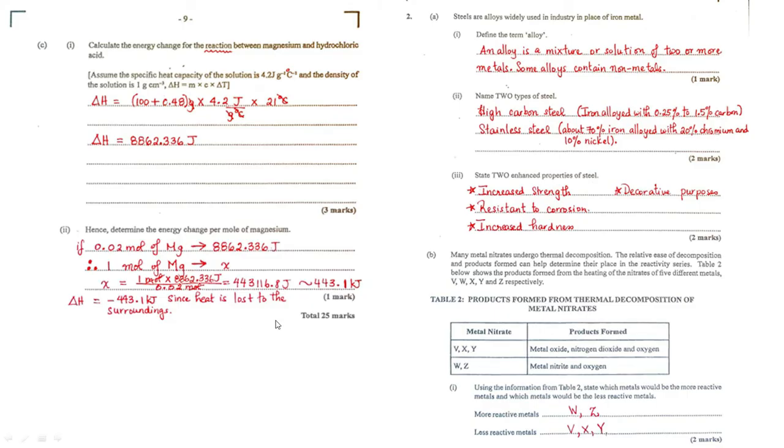But yeah. All right, so for question 2 now, it says, steel is an alloy widely used in industry in place of iron metal. Define the term alloy. So an alloy is a mixture or solution of 2 or more metals, and some alloys contain non-metals. In this case, steel is one of those alloys, right? So the 2 types of steel, we have high carbon steel, which is an iron alloyed with 0.25% to 1.5% of carbon, and carbon here is a non-metal. And then we have stainless steel, which is about 70% iron alloyed with 20% chromium and 10% nickel.